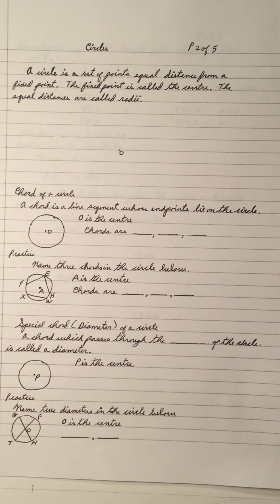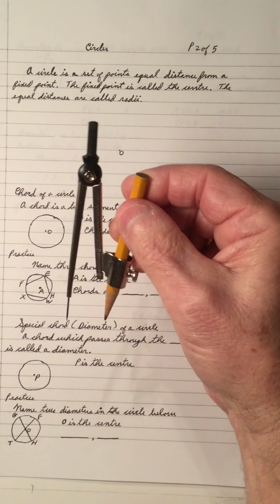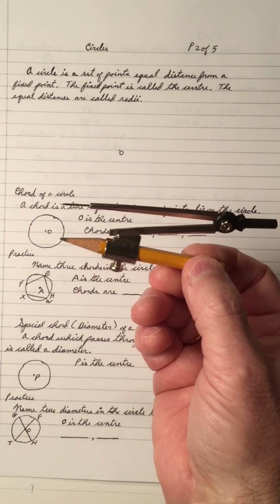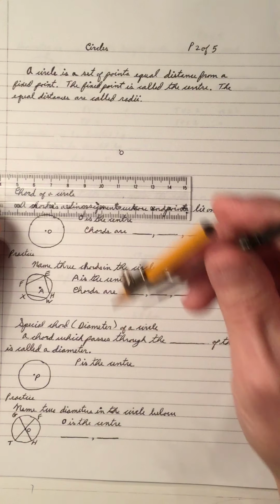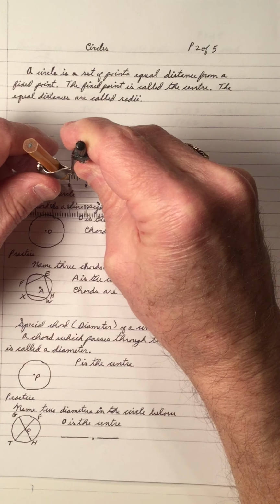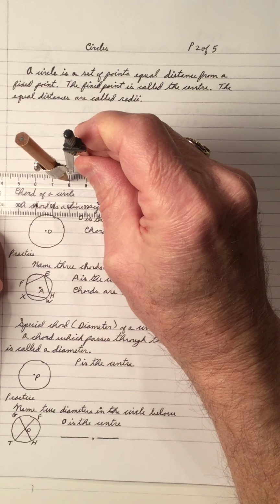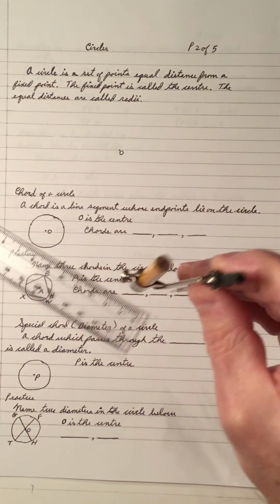First of all, to draw a circle, you need a compass. This is a compass that draws a circle. So what I'm going to do is measure off a compass. A compass marks off arc lengths of a circle. So I'm going to measure off 2 centimeters. From 10 to 8 is 2 centimeters.